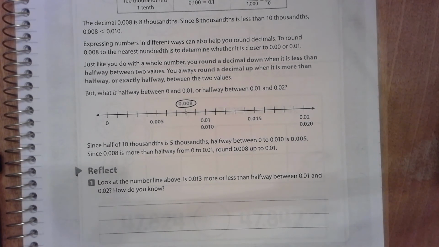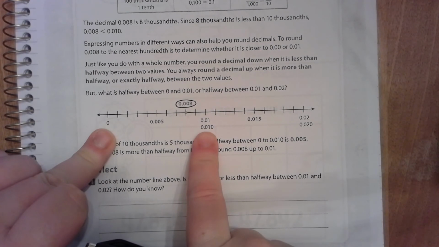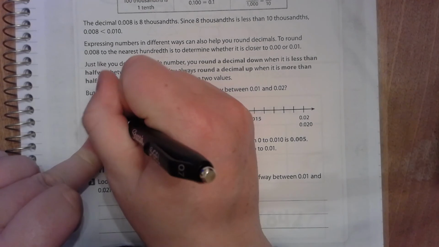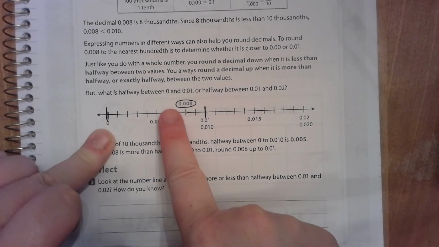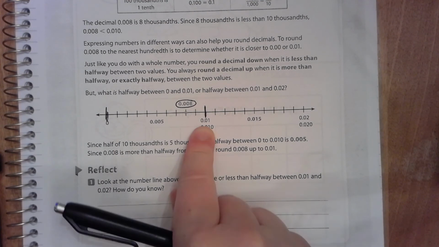Now, we have to find out if it's closer to the 0 or to the 10 thousandths. So just by looking right here, here's your 1, and there's your 0. The 8 is much closer to the 10 thousandths. So that means if I were to round the 8 thousandths to the nearest hundredth, it would be 1/100th.